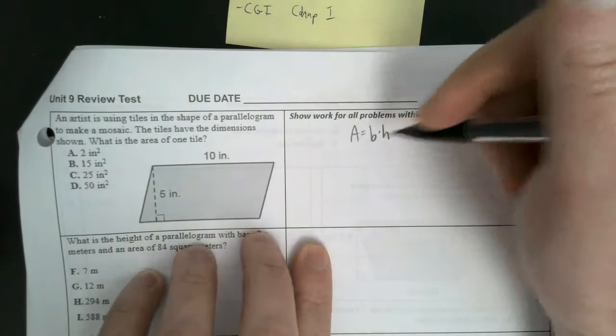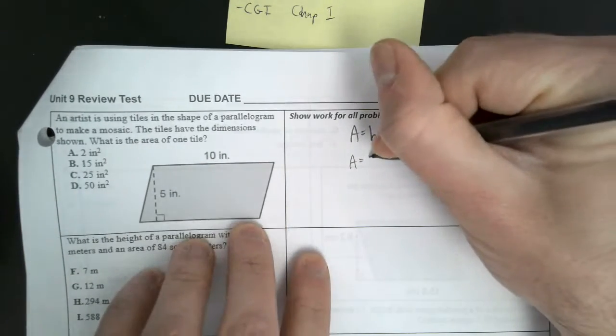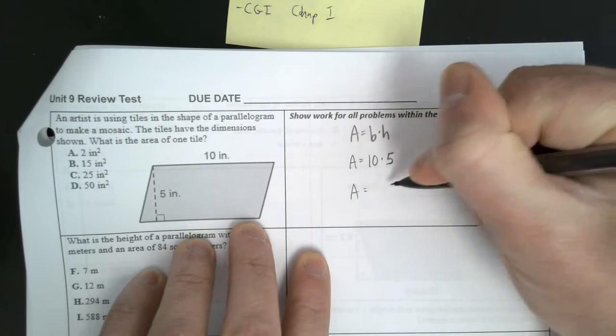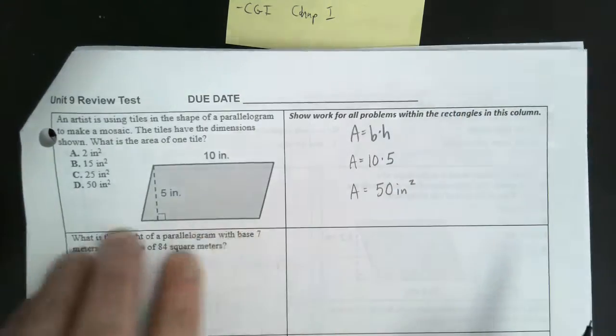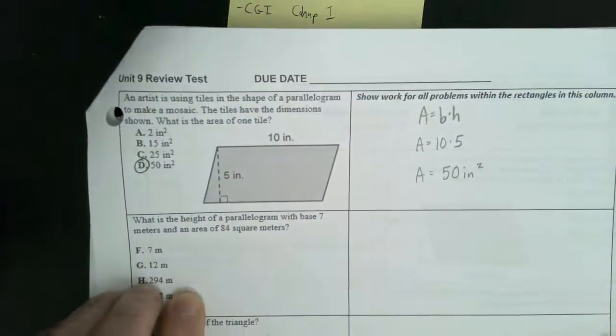Okay, and then we have to figure out what's our base. Looks like our base is 10 right here. Base is 10. Height is 5. 10 times 5 would be 50. Remember our units, inches squared. So I'm going with choice D. All right, let's check out the next one.